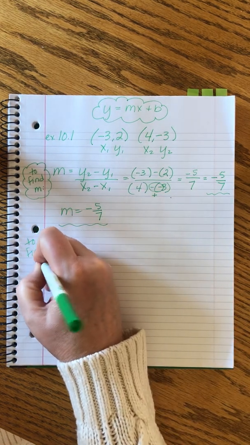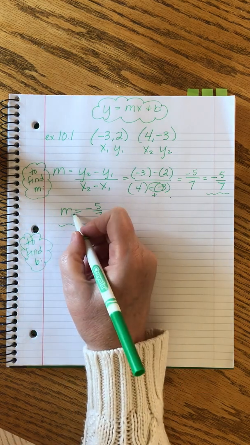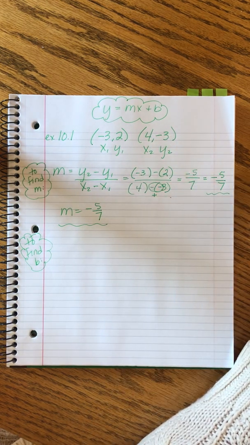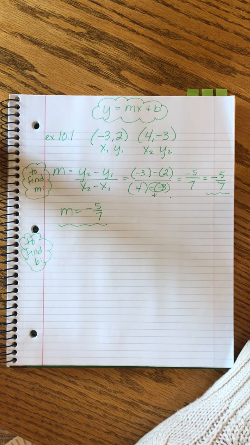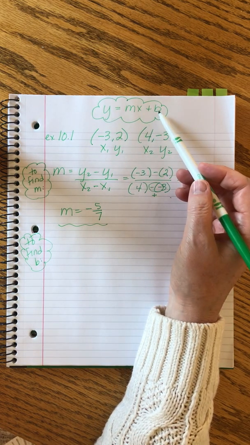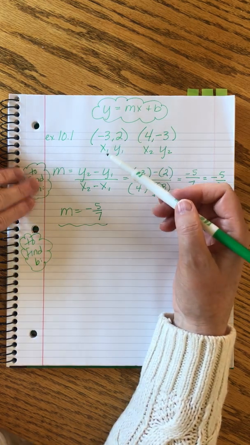So that's what this work is going to do for me. And I remember that to do that, I'm going to use this value for m and one or other of the pairs of points. It doesn't matter which, it'll work either way. But I'm going to plug those in for the y and the m and the x, and that will allow me to solve for b. I'll use this first pair of points. What the heck, it doesn't really matter.